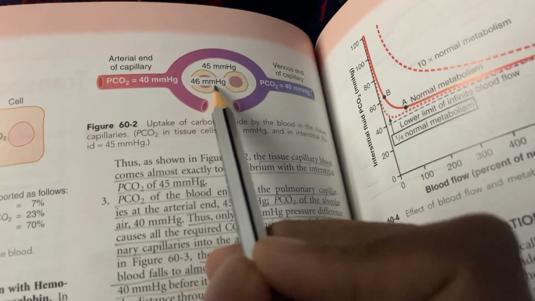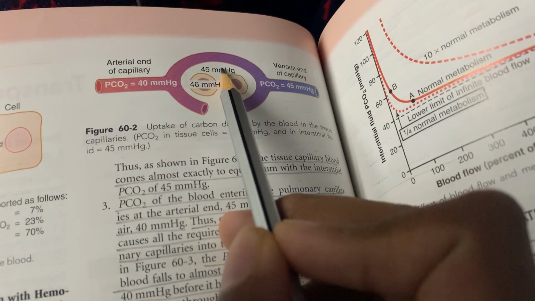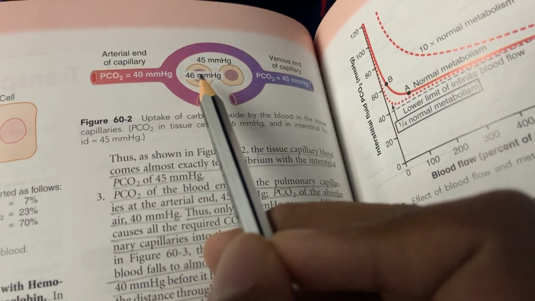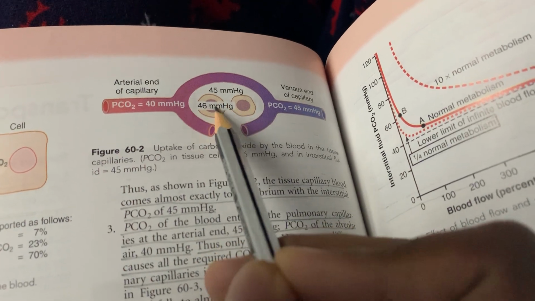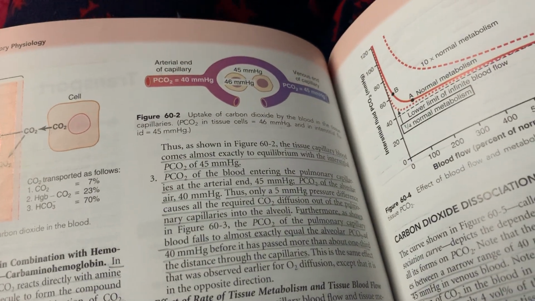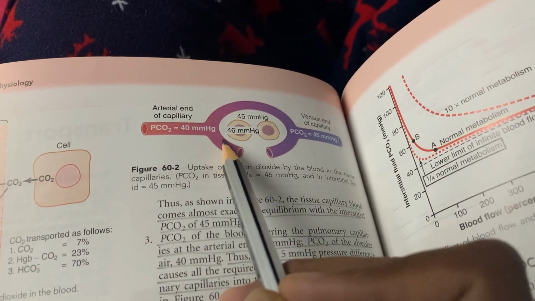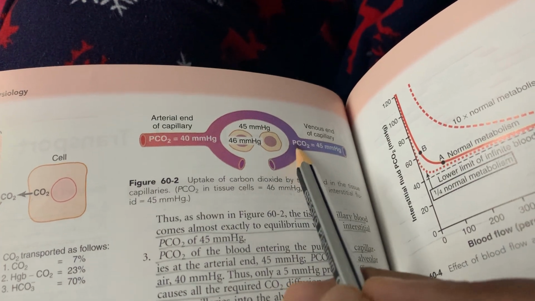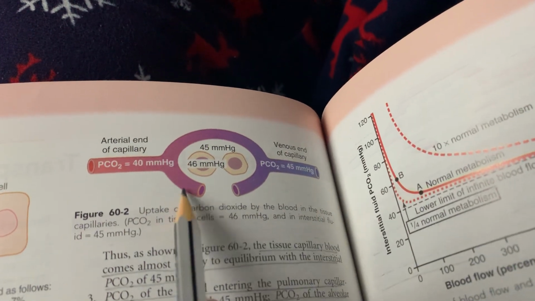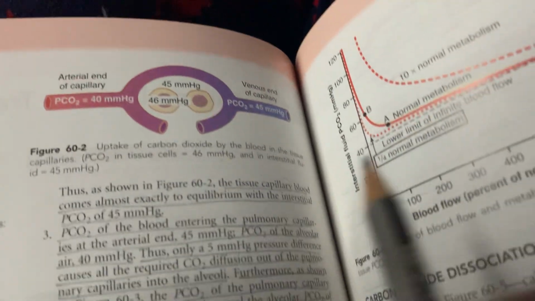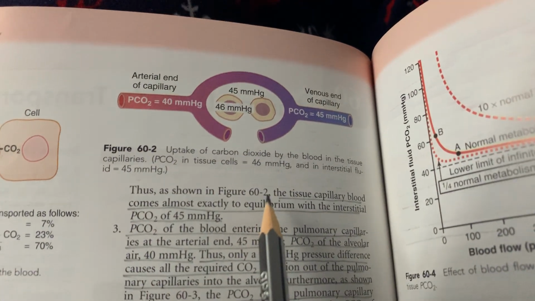The intracellular PCO2 is about 46 mm of Hg and the interstitial PCO2 is 45 mm of Hg. This 1 mm of Hg pressure differential is enough for CO2 to enter the interstitium from the tissues. Then the PCO2 of the arterial blood entering the tissues is about 40 mm of Hg, and the PCO2 of venous blood leaving the tissues is 45. So the CO2 travels through this gradient as well. The tissue capillary blood, as you can see here, comes almost exactly to equilibrium with the interstitial PCO2 of 45.